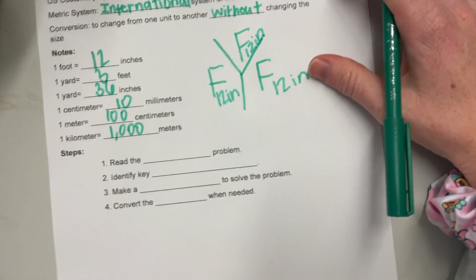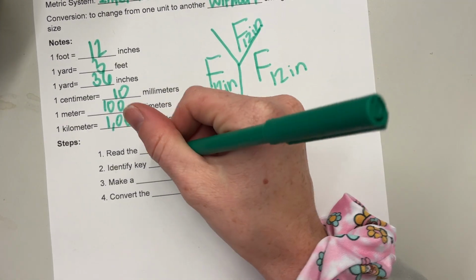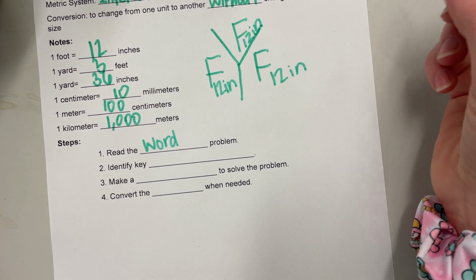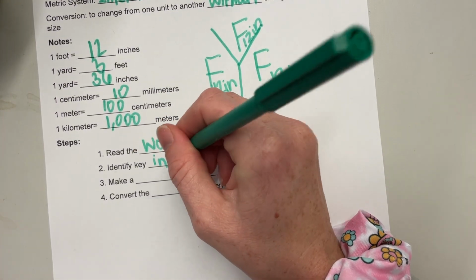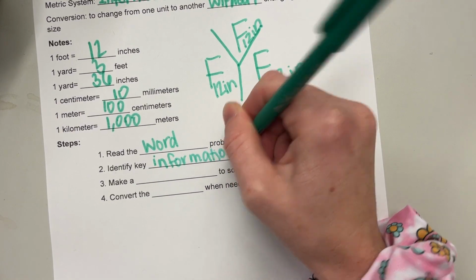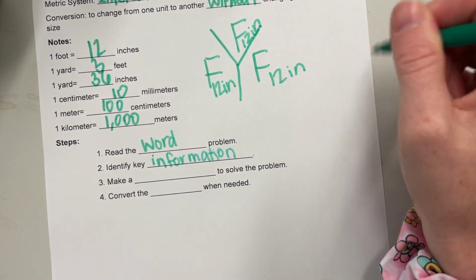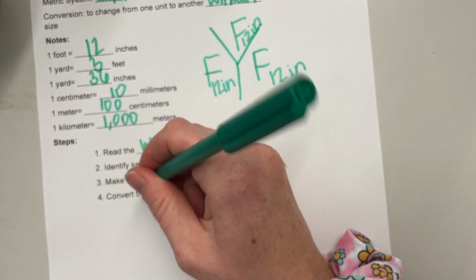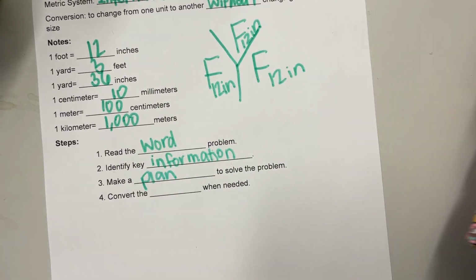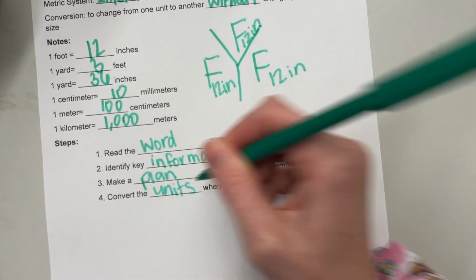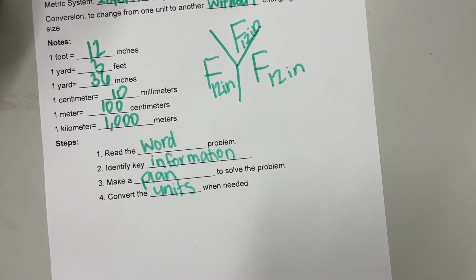Our steps for today: read the word problem. Then you're going to identify key information. When we identify it, we're going to be underlining and circling. Step 3, we're going to make a plan to solve that problem. And then you're going to convert the units when needed. Okay, I'm getting out a red pen, so you're going to pause and watch.